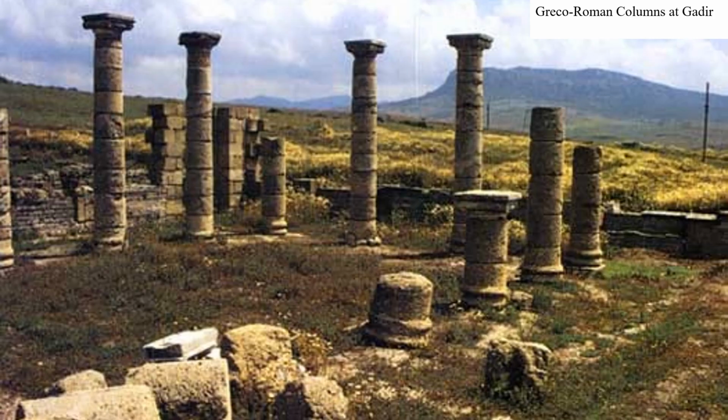Here are some columns, Greco-Roman style columns from later on. The Romans inhabited a lot of Carthaginian cities and sites after they conquered the Carthaginian Empire.